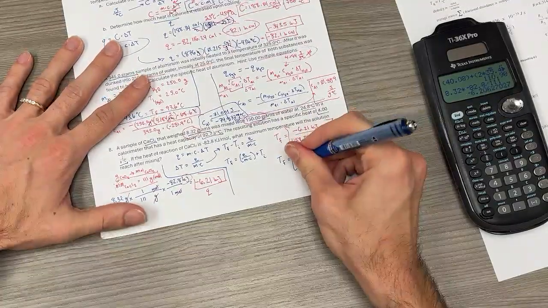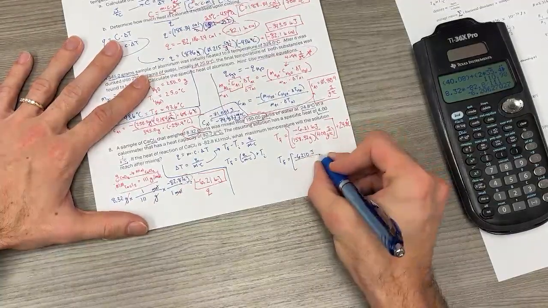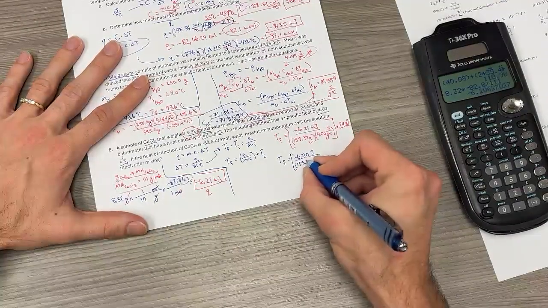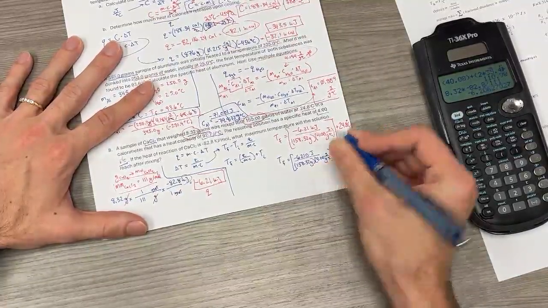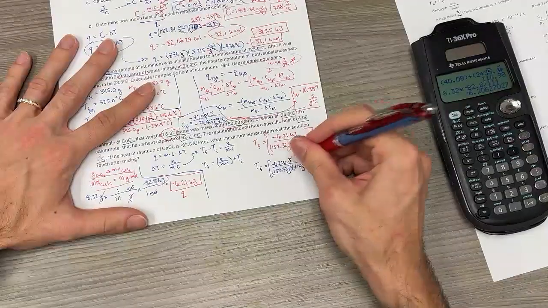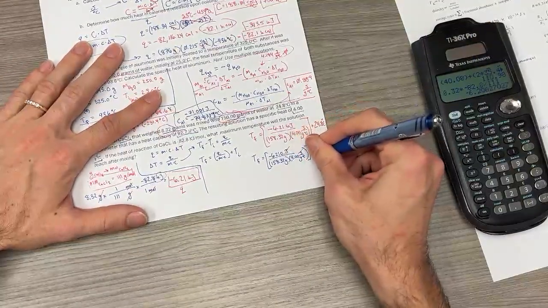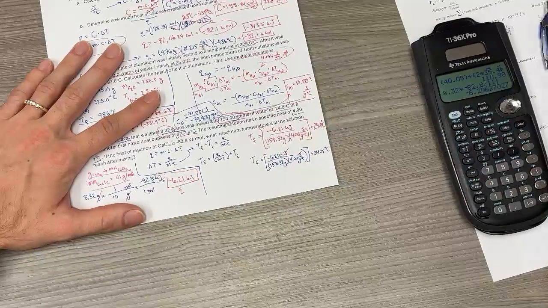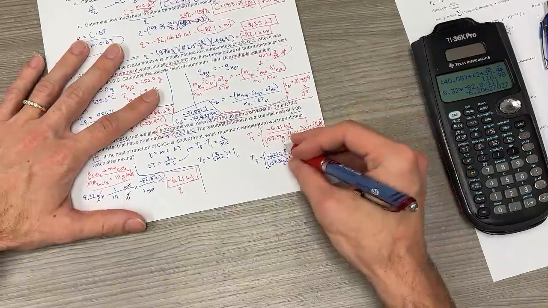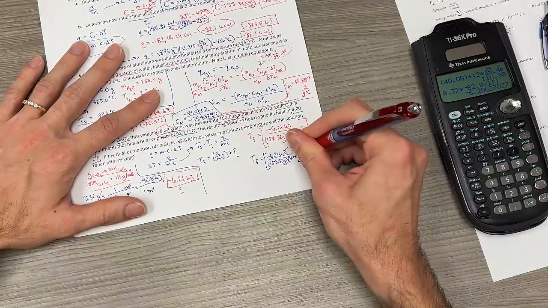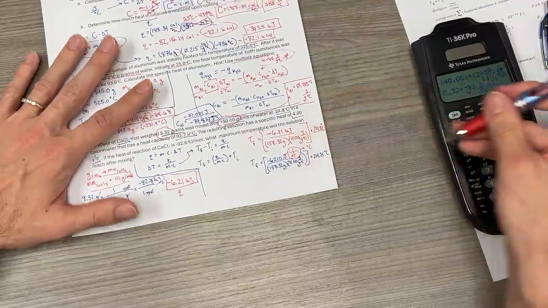So I get negative 6,210 joules divided by the 158.32 grams times 4.00 joules per gram C, because now joules will cancel. Plus the 24.8 degrees C. On the bottom, grams times 1 over grams, so grams cancels. I'll be left with 1 over C, degrees C, which is the same as saying degrees C.